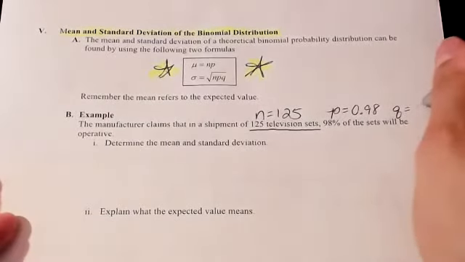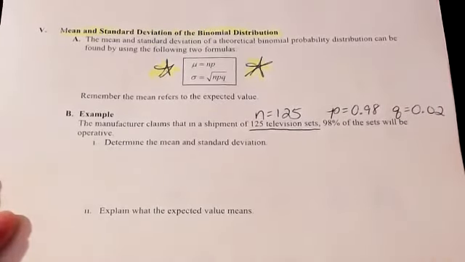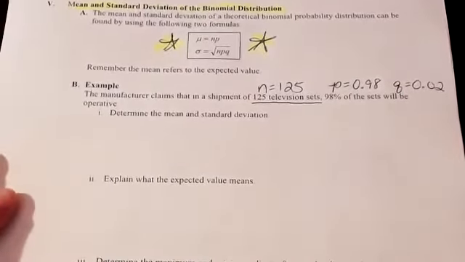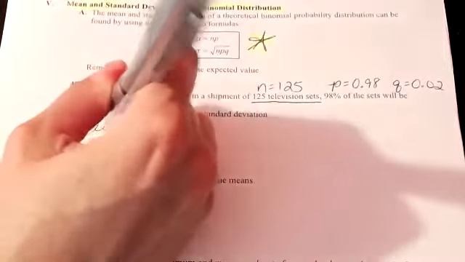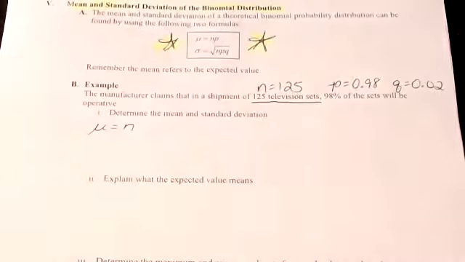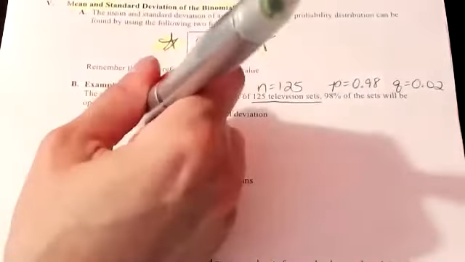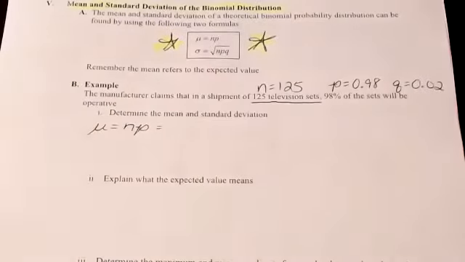Yes, 2%, which we'll be writing as 0.02. Be very careful with those decimals as you write those down. We're going to determine the mean and the standard deviation by simply using the formula. To calculate the mean, you're going to take the total number of items in your set and multiply it by the probability of success.